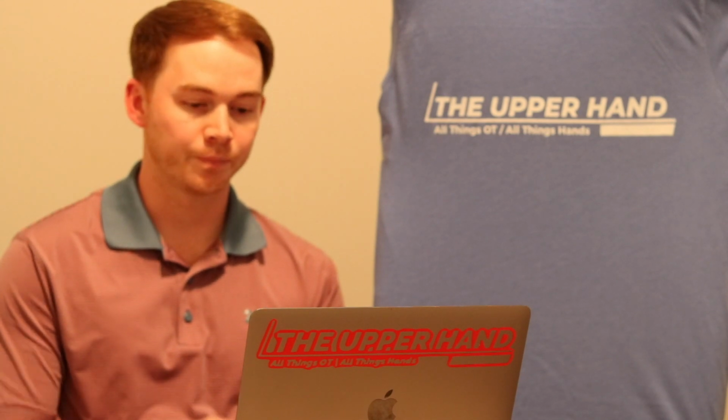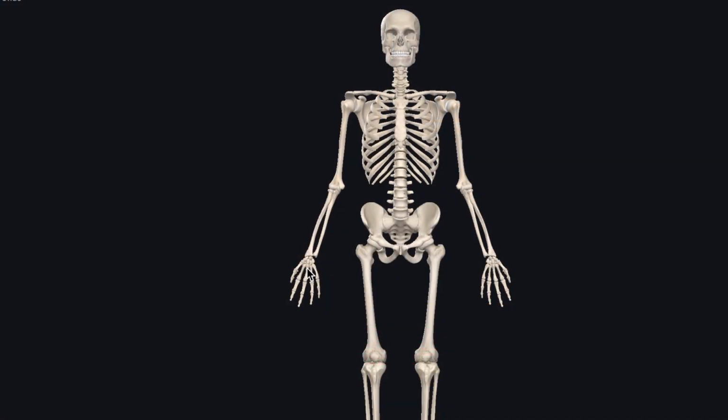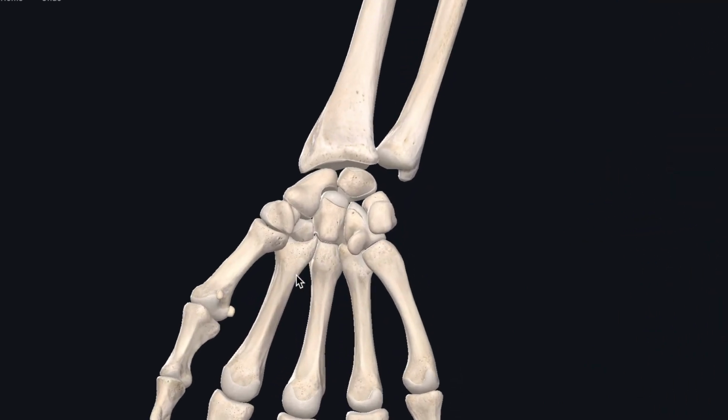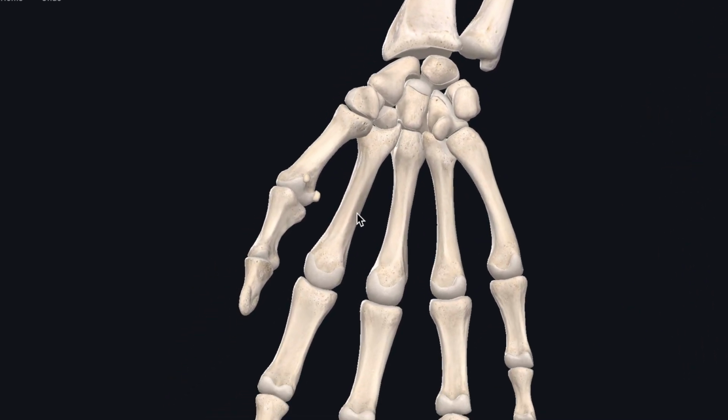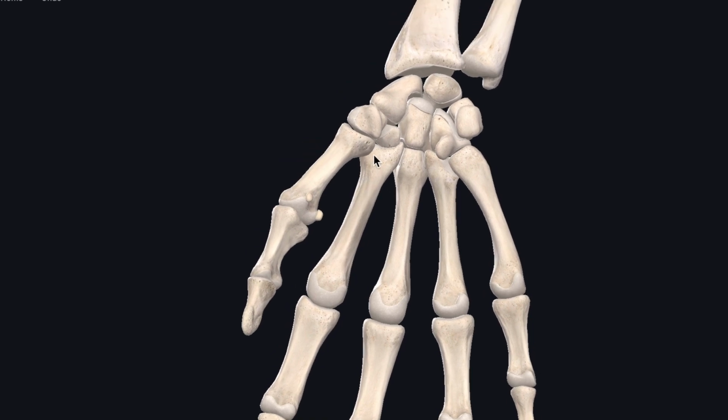But if I was a betting man, I'd be willing to bet it was a scaphoid fracture, and let me tell you why. So if you look at our model here, here's the palm side of the right hand, which was his injured hand, the dominant hand. If you zoom in here, you see all these little small bones in the wrist. These are called carpal bones. The scaphoid is this bone right here. Go ahead and light that up green.